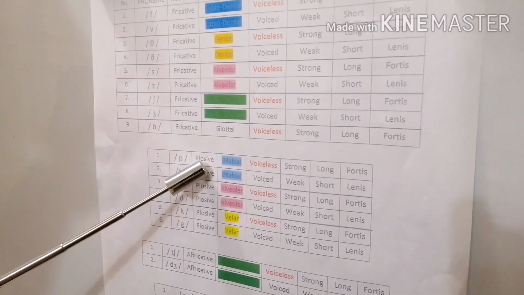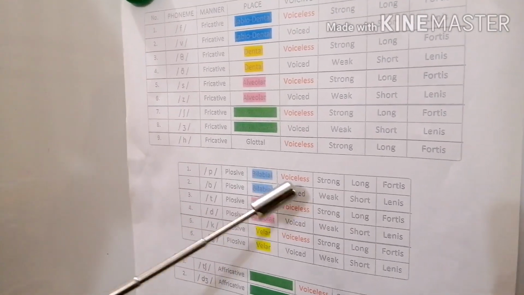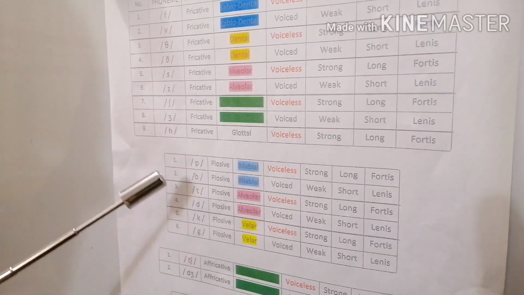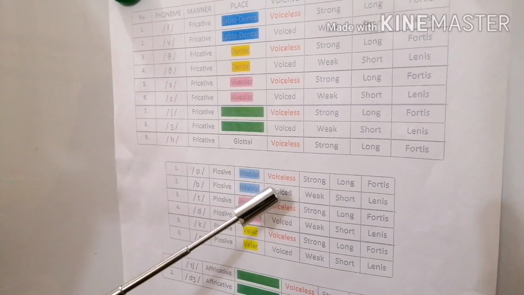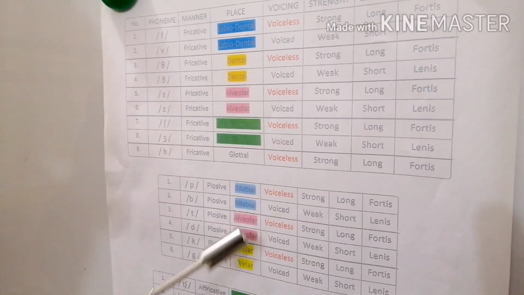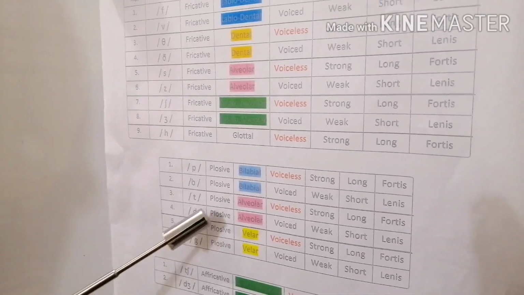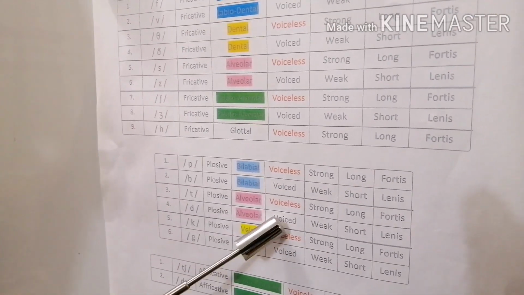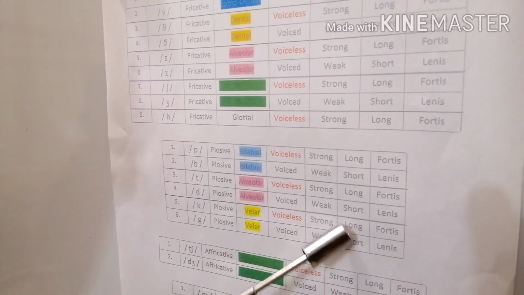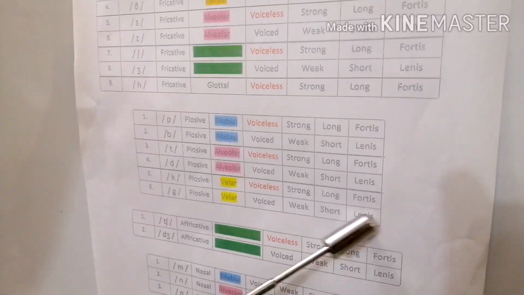Number 1, plosive as manner, bilabial from the point of view of place, voiceless from the point of view of voicing, strong, long, and fortis. Number 2, plosive, bilabial, voiced, weak, short, and lenis. 3, plosive, alveolar, voiceless, strong, long, and fortis. Number 4, plosive, alveolar, voiced, weak, short, and lenis. Number 5, plosive, velar, voiceless, strong, long, and fortis. 6, plosive, velar, voiced, weak, short, and lenis.